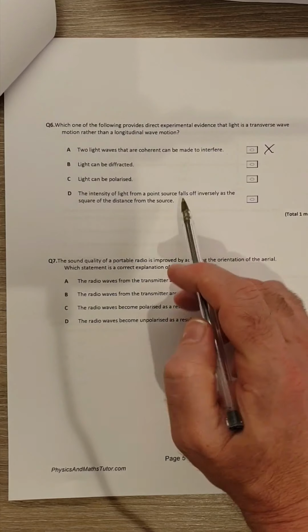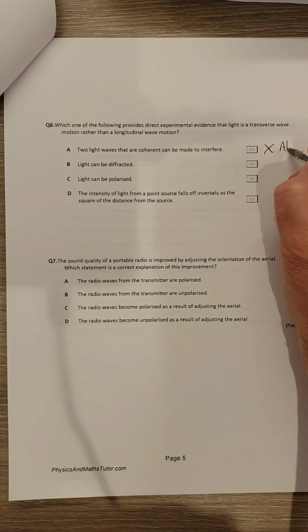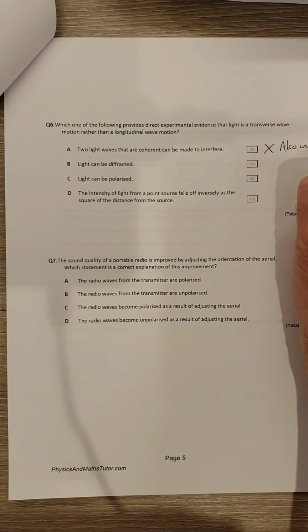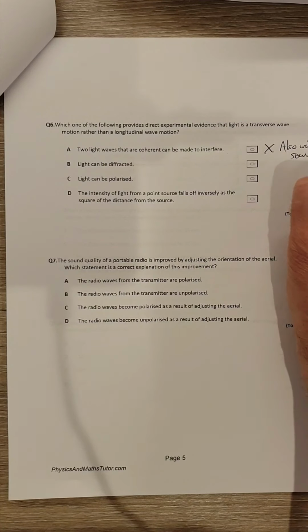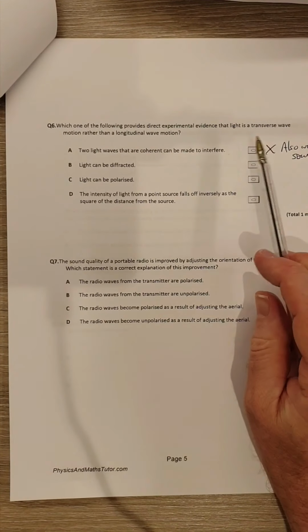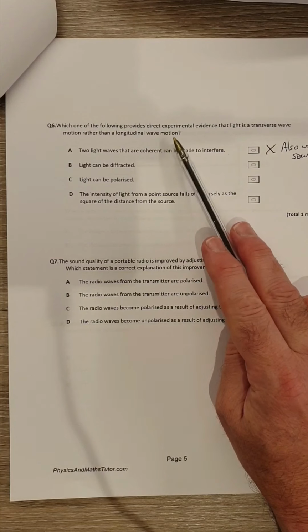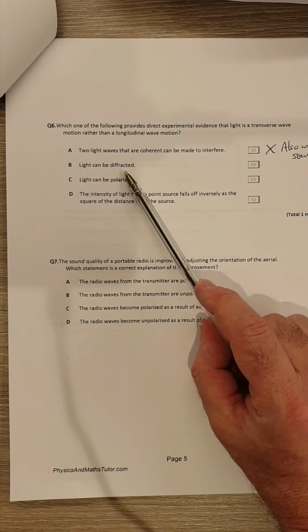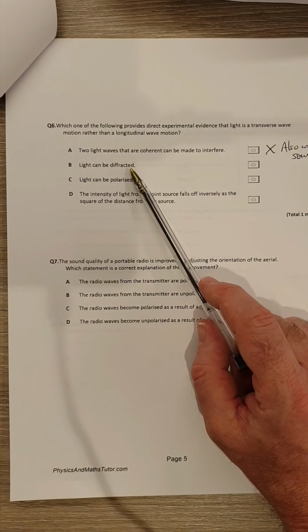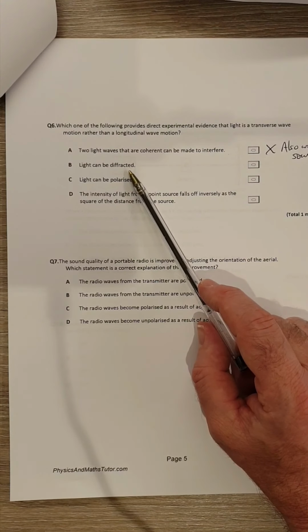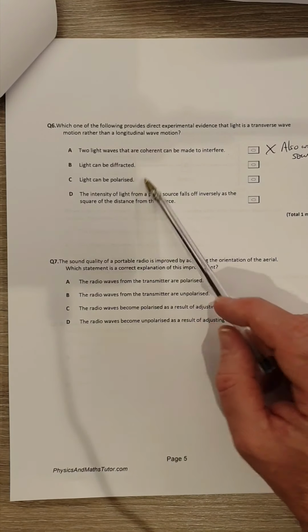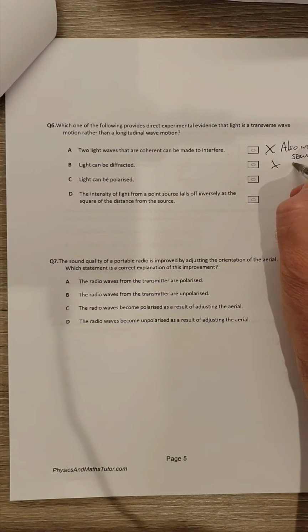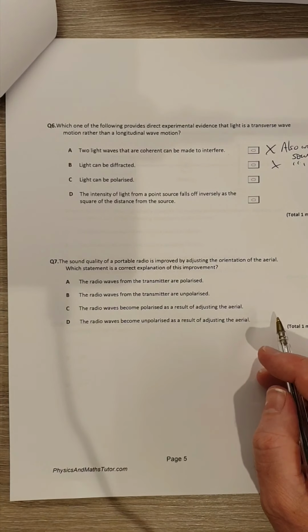This can happen, but it can also happen for sound. So because that can happen with both transverse and longitudinal waves, that won't be sufficient to give us evidence that light is transverse. Light can be diffracted, that is, it can spread round obstacles, or it spreads out as it goes through small gaps. This is also true with sound, so it can't be that one.